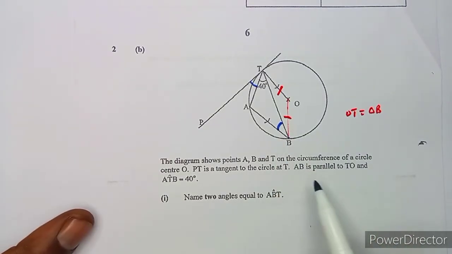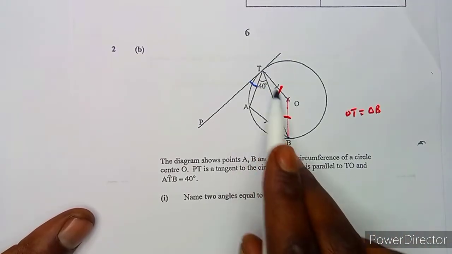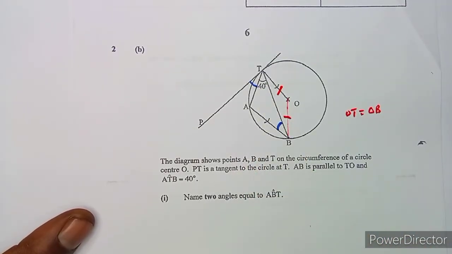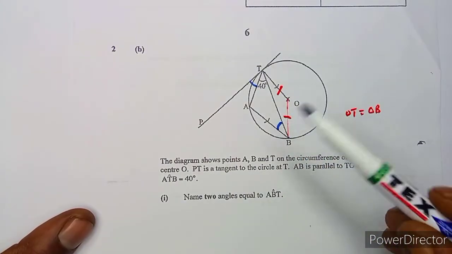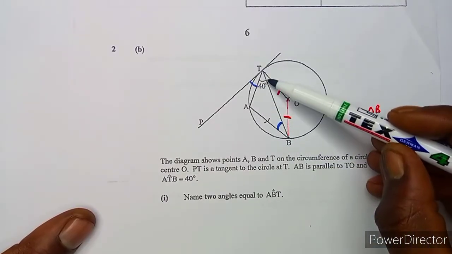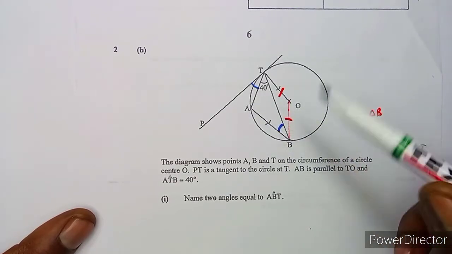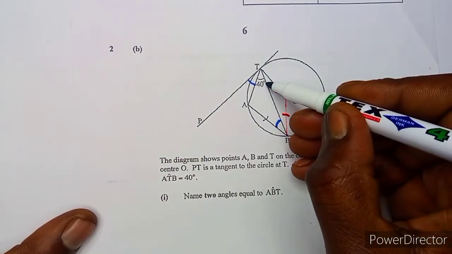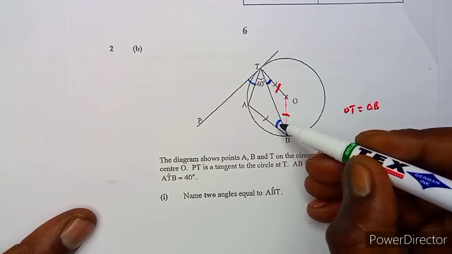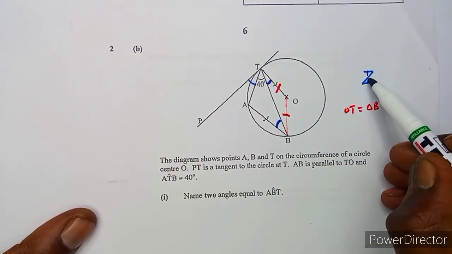And also we are given that AB is parallel to TO. AB and TO, they are parallel. So from that, are there theorems that we see? Yes, they are there. We know that this is a Z that is created, alternate angles. Look at this. We are creating a Z here. So this angle here at T and this angle at B, they are equal. Alternate angles, the ones that create a Z, they are equal.